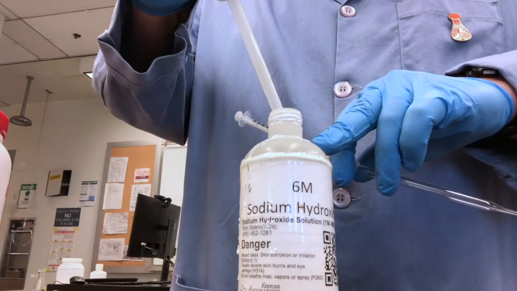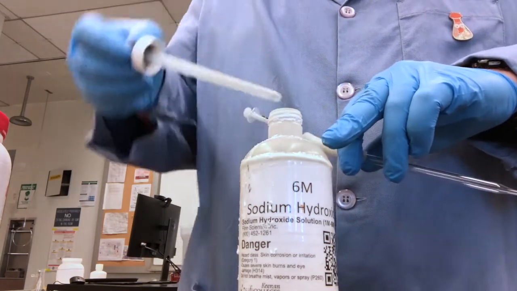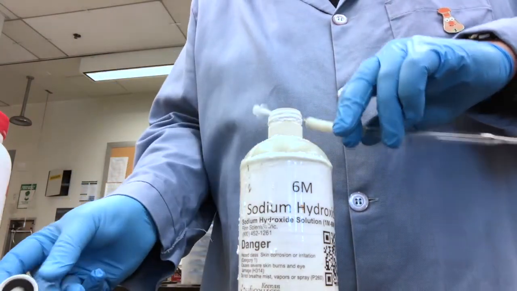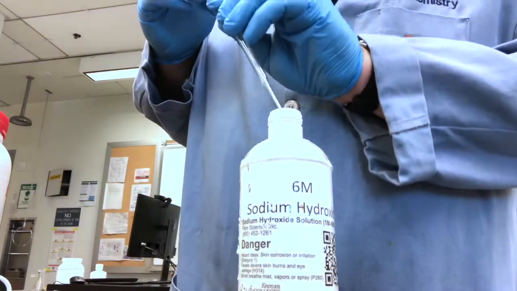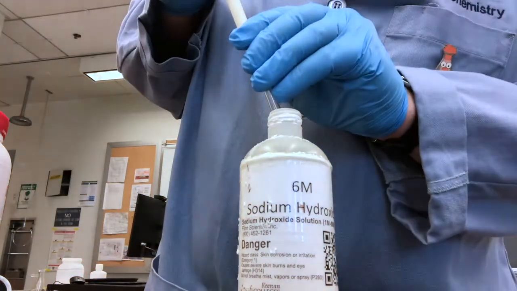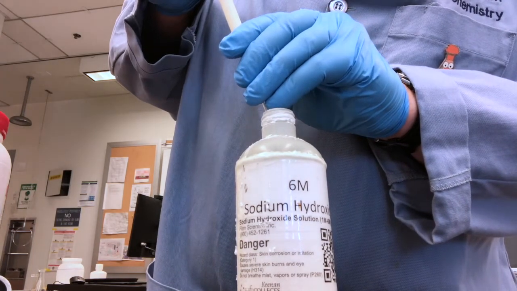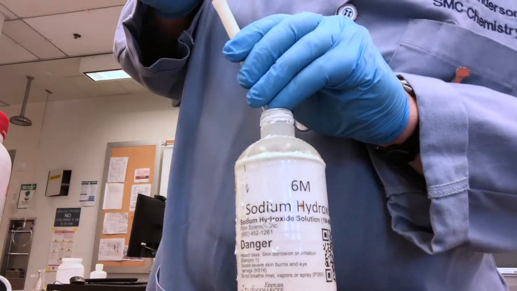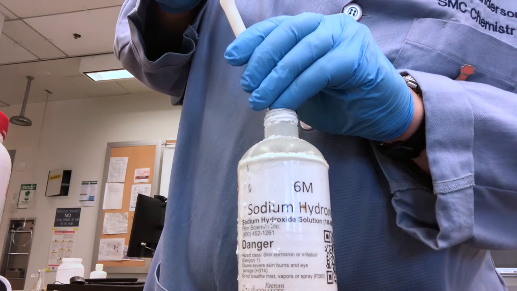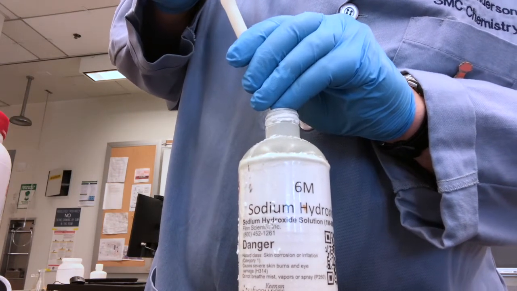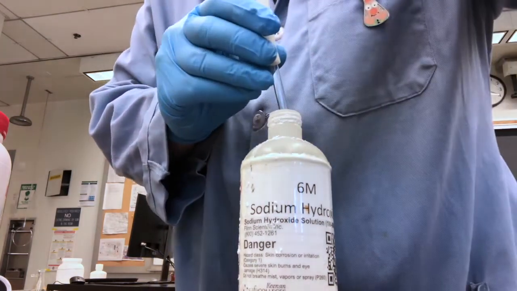Normally it's not the correct practice to pipette directly from the bottle. It does look better on camera, so you know I'm adding the sodium hydroxide. In this case, we're adding 0.4 milliliters of the 6 molar sodium hydroxide.